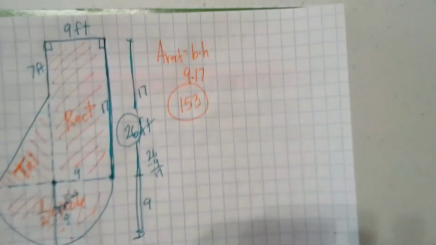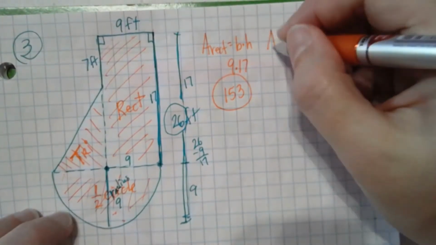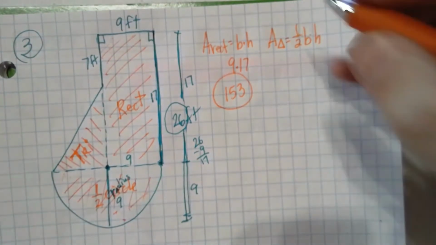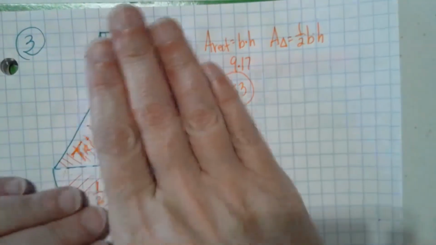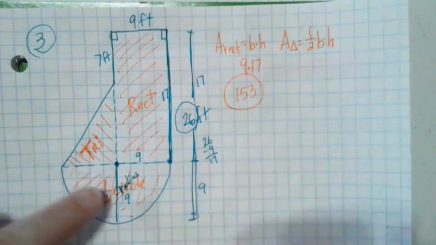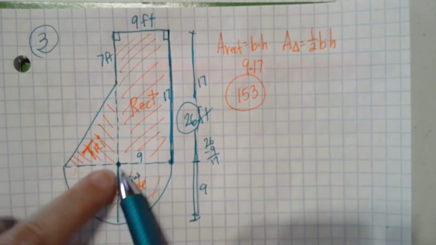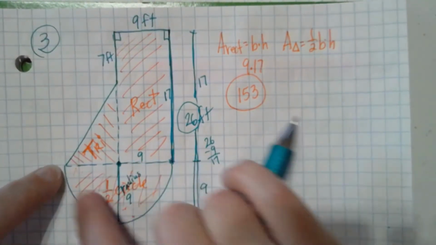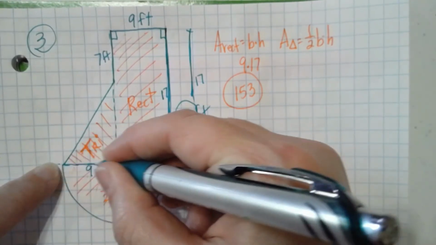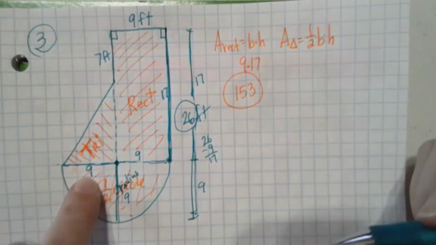Okay, what shape do you want to do next? Which one? The triangle? Okay, area of the triangle is half base times height. When I cover up all this stuff, notice I don't have any numbers on that triangle yet. Can I figure out this line down here at the bottom? Is that the same as this 9 over here? Yep, because this is a semicircle, so this is going to be another radius of this circle. All three of these little lines are going to be exactly the same. So that's going to be one side of our triangle.